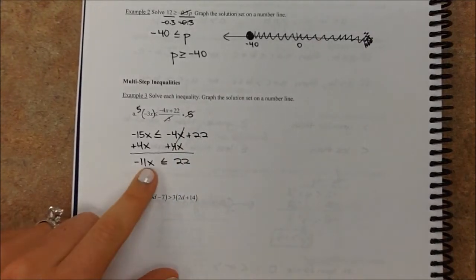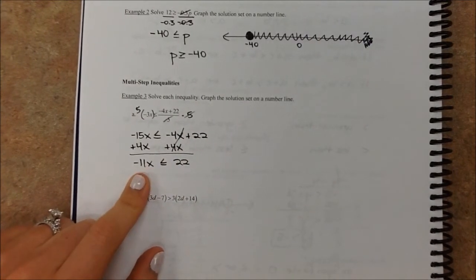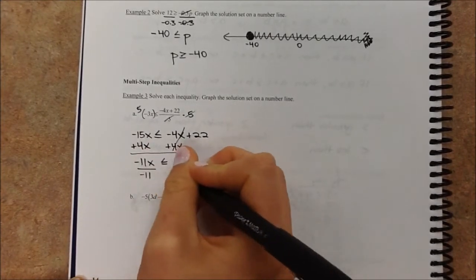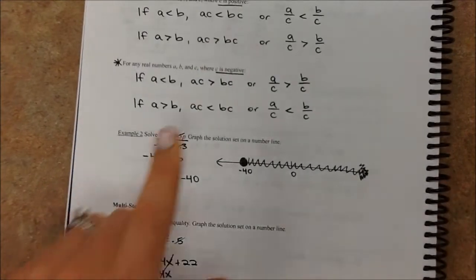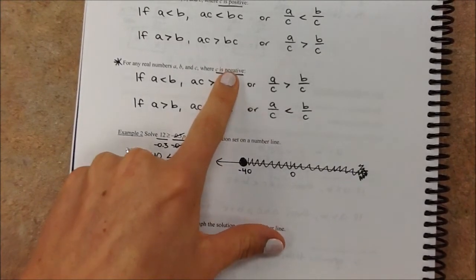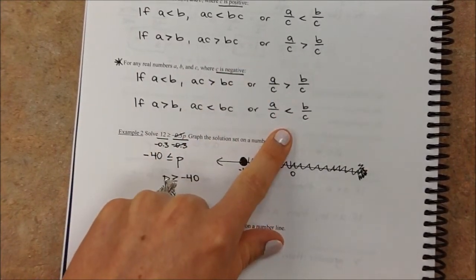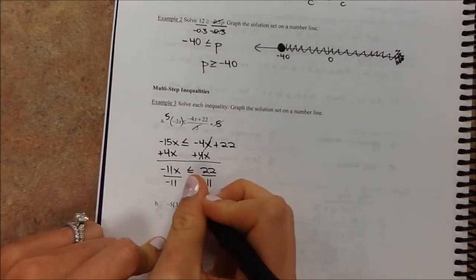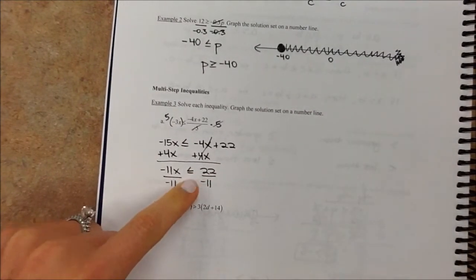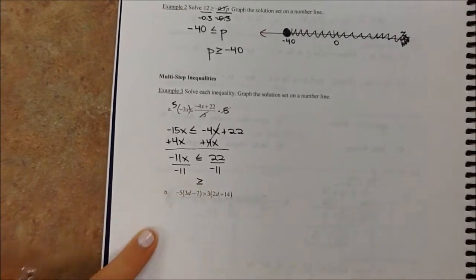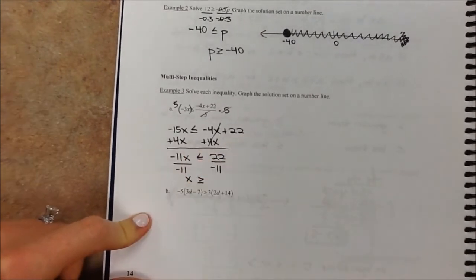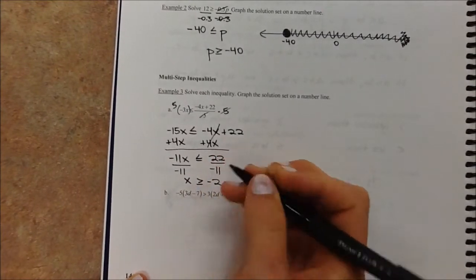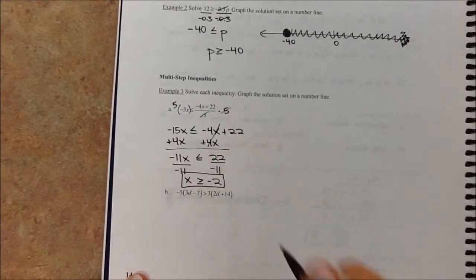And then the last thing I'm going to do is get the x by itself. It's currently being multiplied by negative 11, so the opposite would be to divide it by negative 11. Now be super careful here because this falls into this category. I am dividing by a negative number, so dividing by a negative number will flip my sign. So this is now a greater than or equal to. If this has the or equal to, so does this. That part will never change. And then all I have left is the x, and 22 divided by negative 11 gives me negative 2. So that's my answer in inequality form.